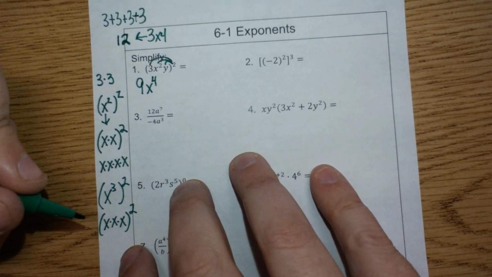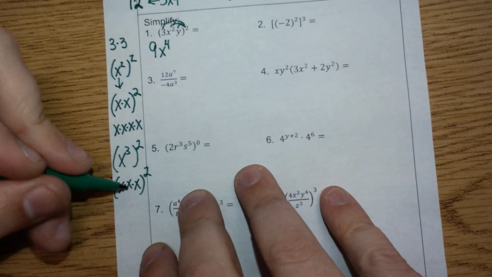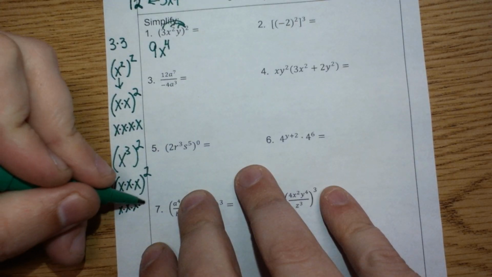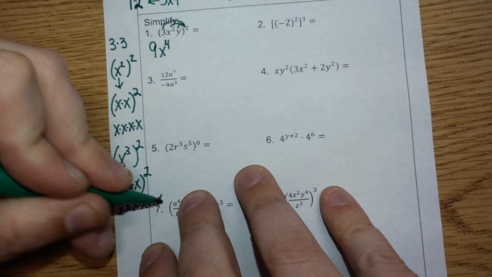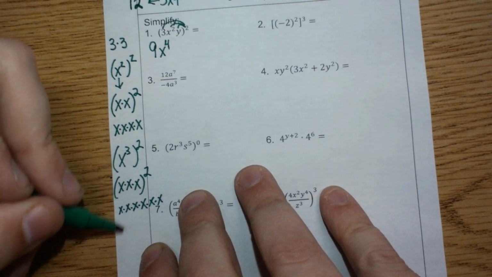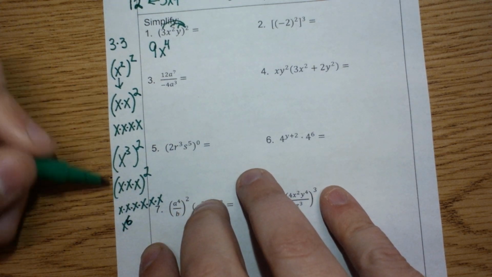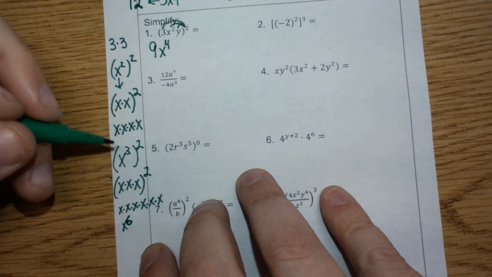And so when I multiply that by itself, it's x times x times x times x times x times x, which gives you 6 of them. So that kind of tells us, okay, we are multiplying.